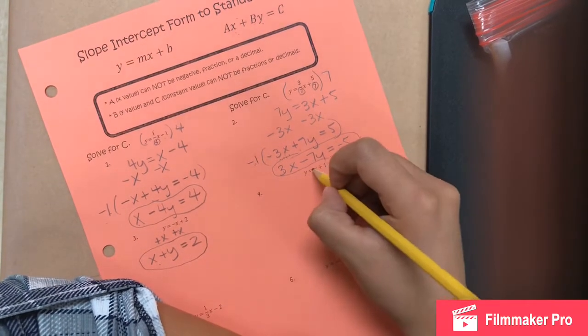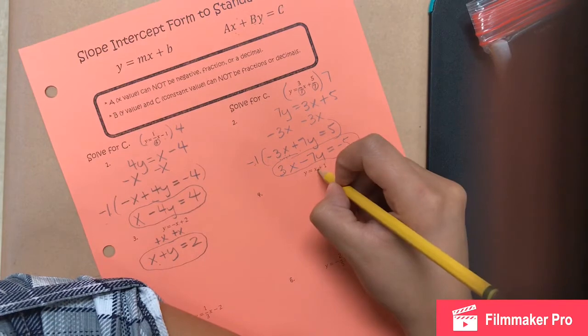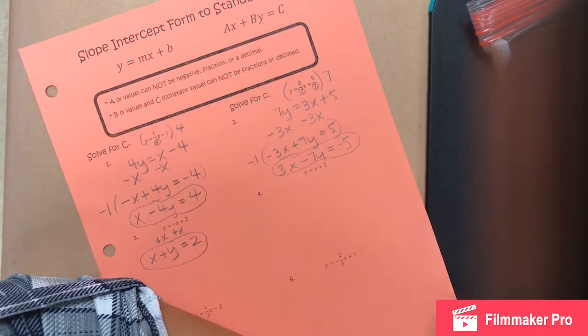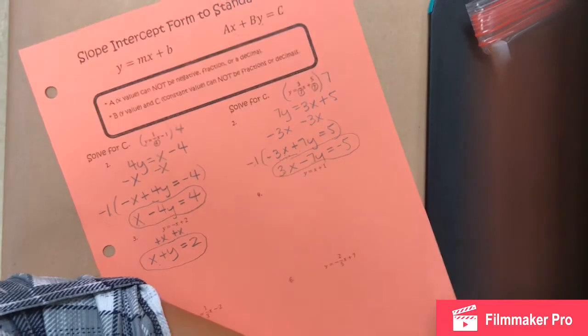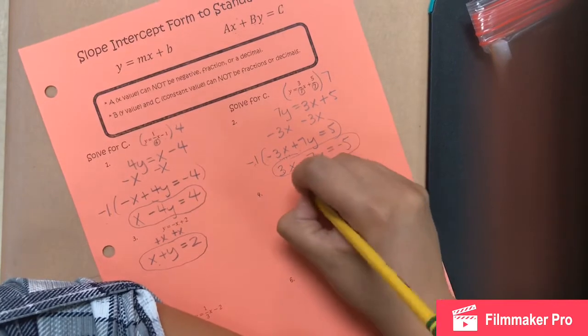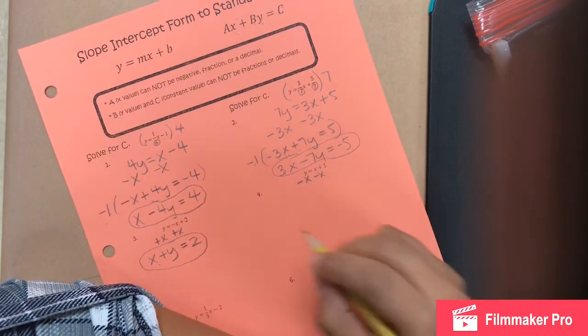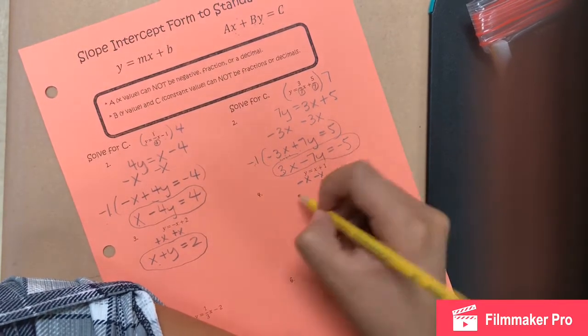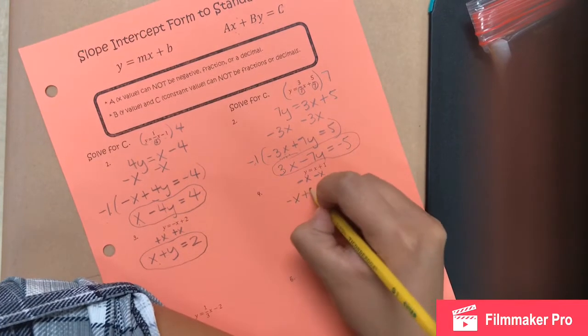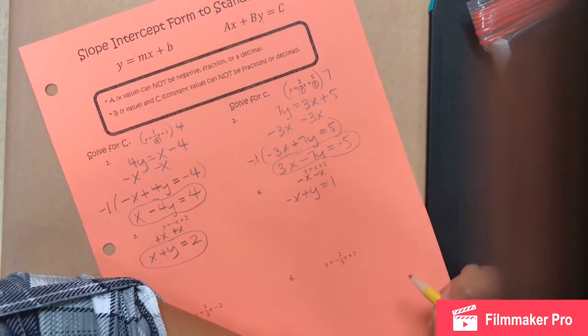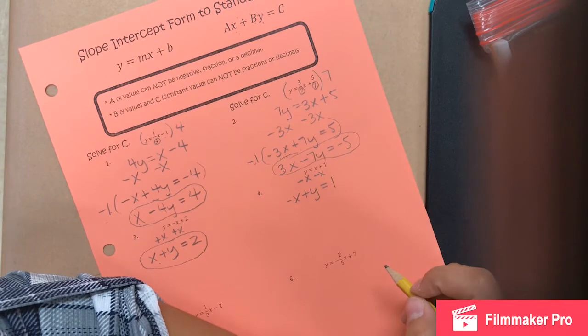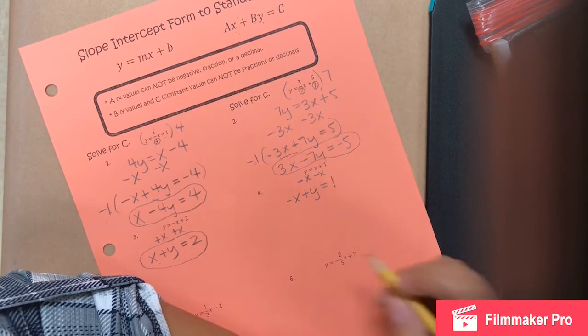Then all we need to do is move the variable x over to the other side where it is with y. So the opposite of positive x is to subtract x. Again, we want to write it as x before y, so it's negative x plus y equals 1. And then my last thing to check is to make sure x is positive.